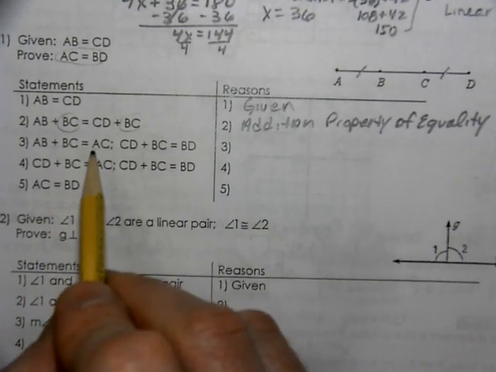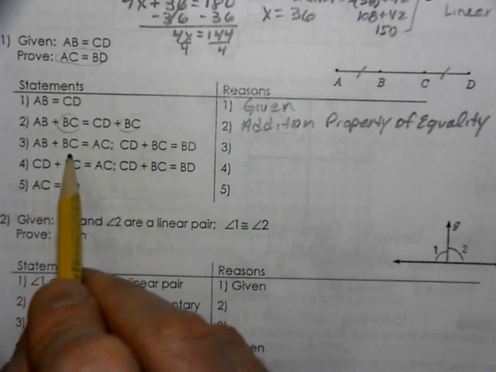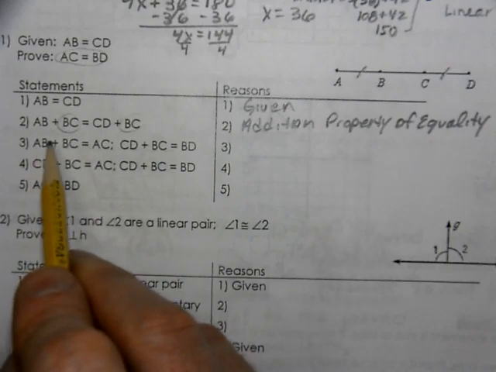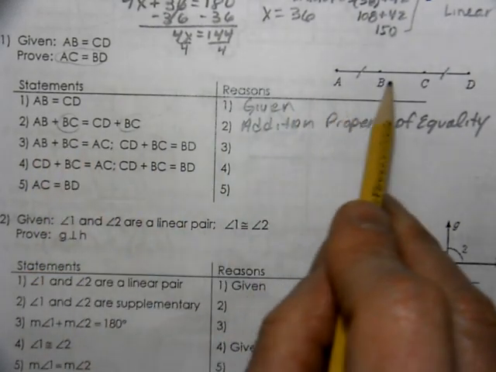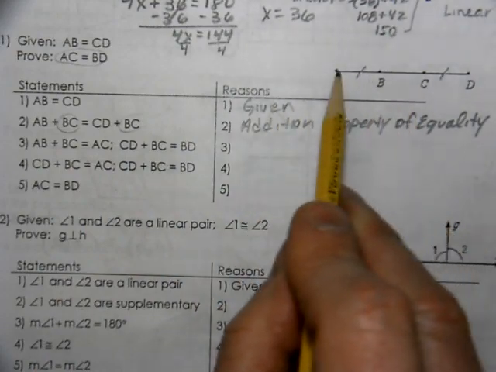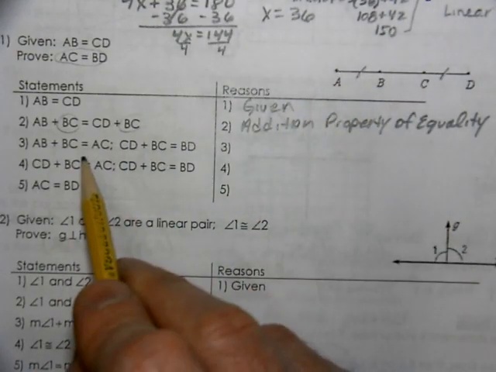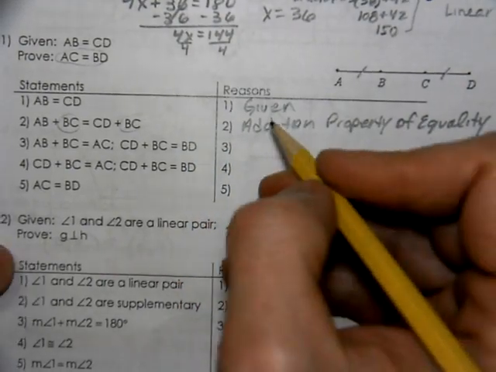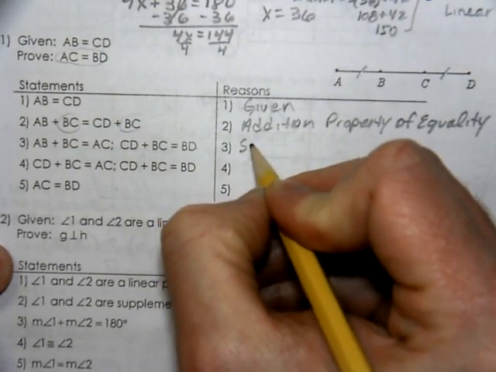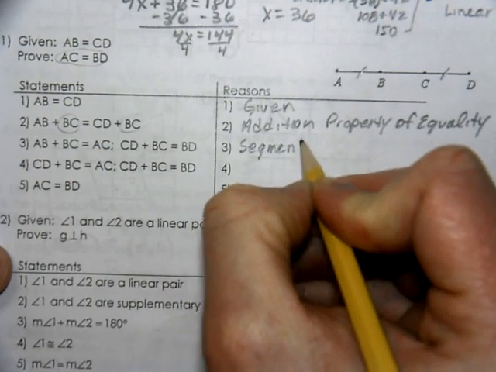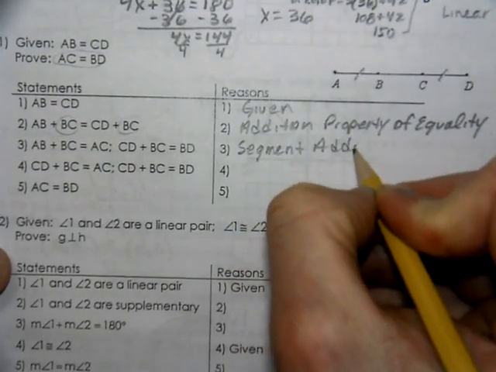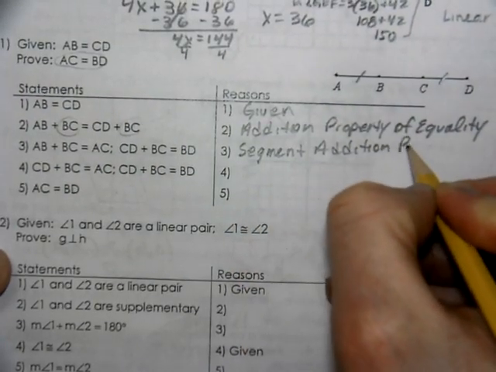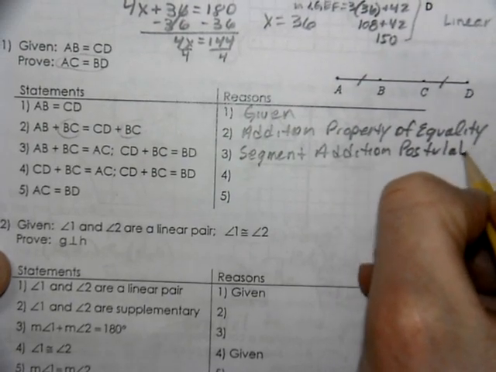This next portion, notice that there's a colon in here. They say that AB, look for where that is, plus BC equals AC. The two small parts equal the big part. That is called segment addition postulate.